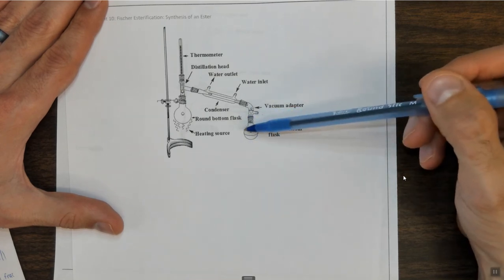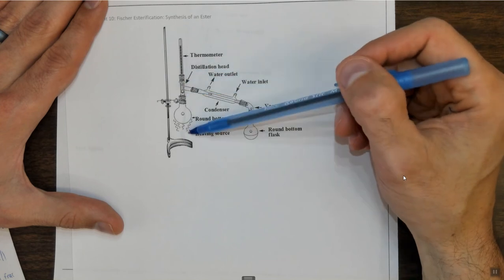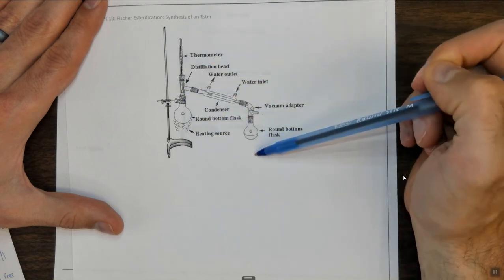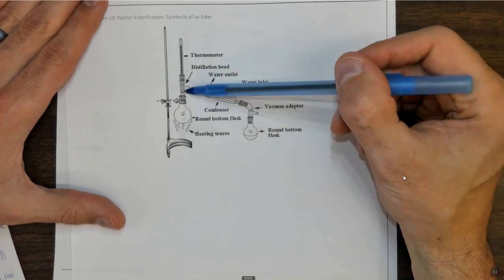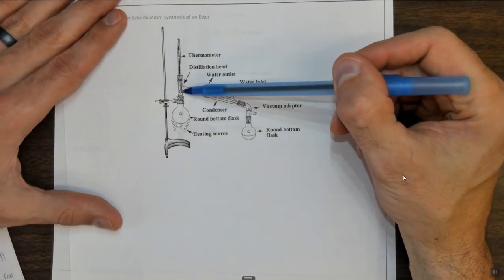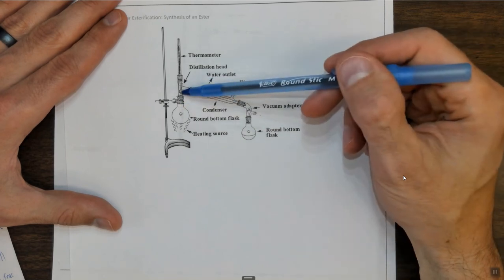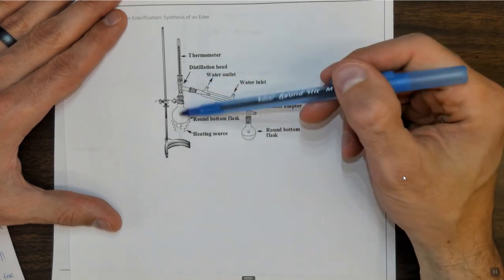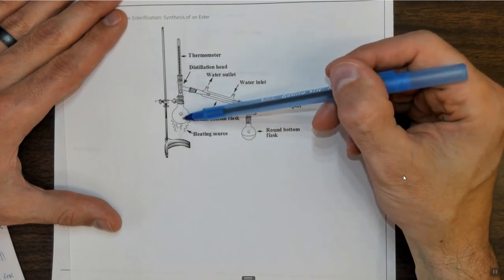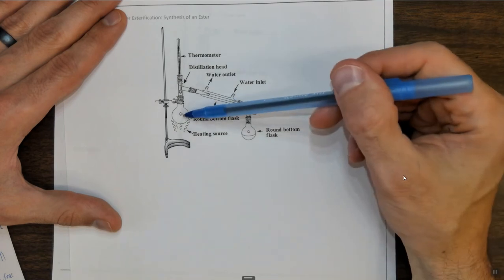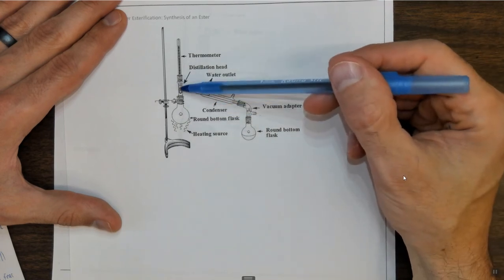Then what should happen, in theory, is this temperature should start to drop as the ether is running out. However, in practice, ether has a boiling point only 10 or 15 degrees above room temperature. So we're not going to necessarily see a large temperature drop, but we should see the temperature start to rise again as the isopropyl acetate, which has a boiling point somewhere around 87 degrees, starts to boil.